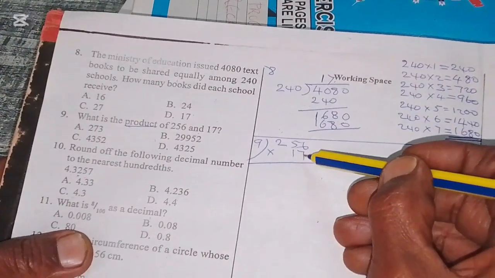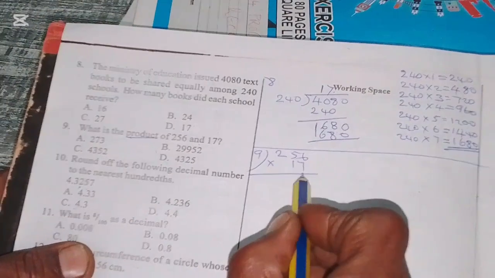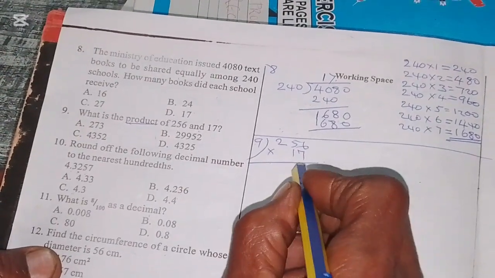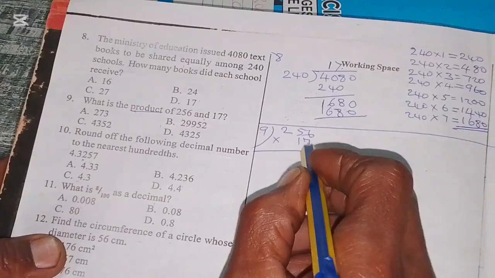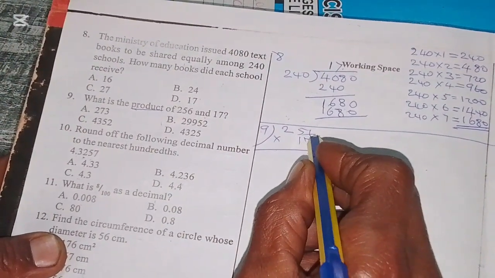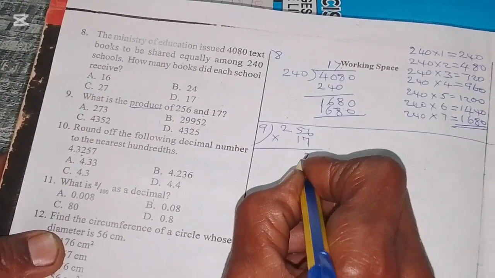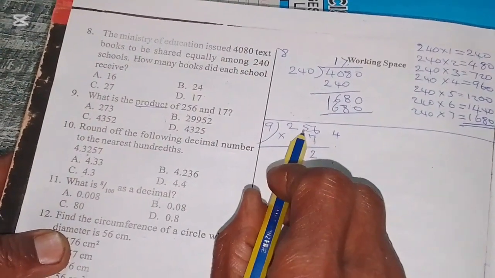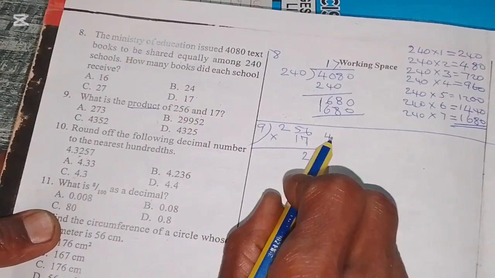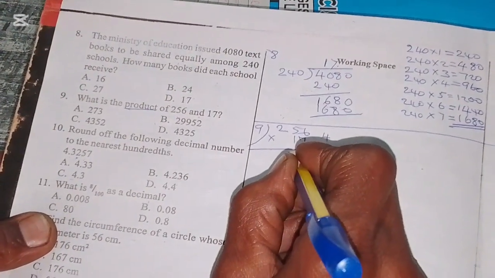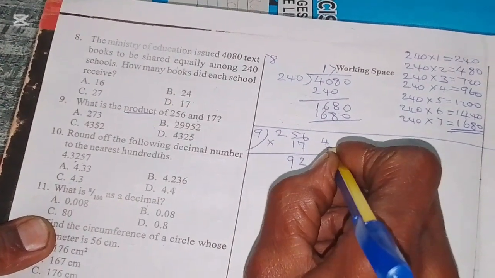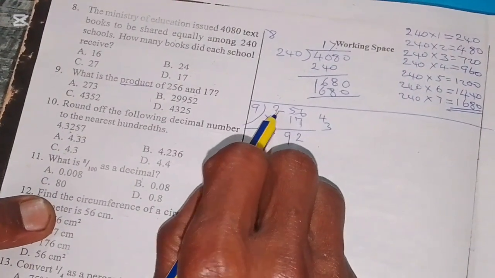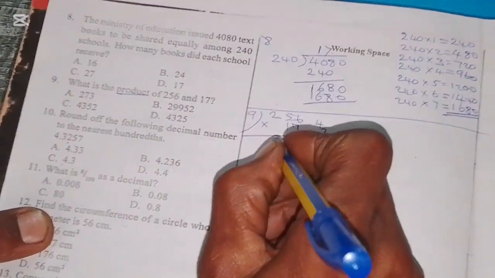So we start with 7 by 6. Because 7 is in the place value of ones, we start in the place value of ones. So 7 times 6 is 42. We write 2 carry 4. 7 times 5 is 35, plus 4 is 39. We write 9 carry 3. 7 times 2 is 14, plus 3 is 17.